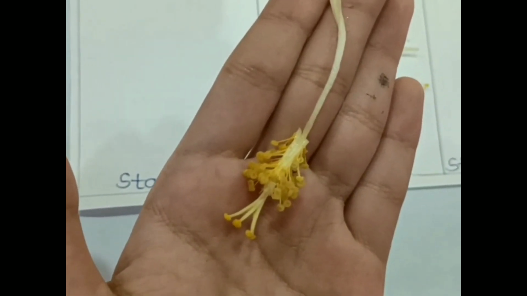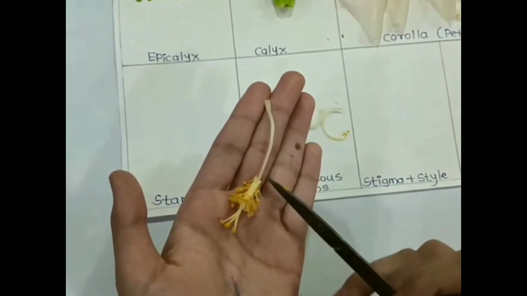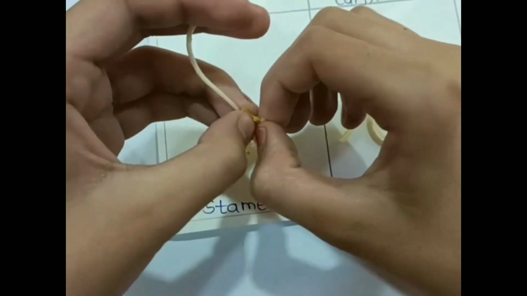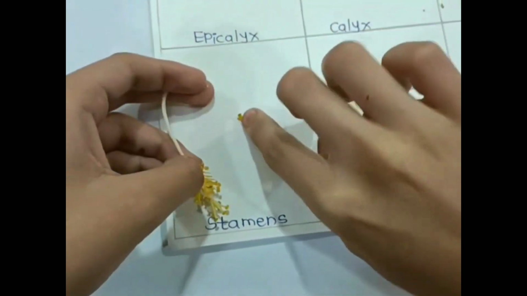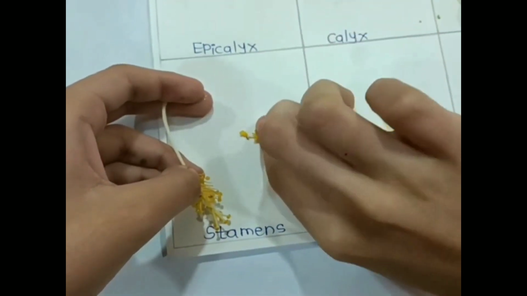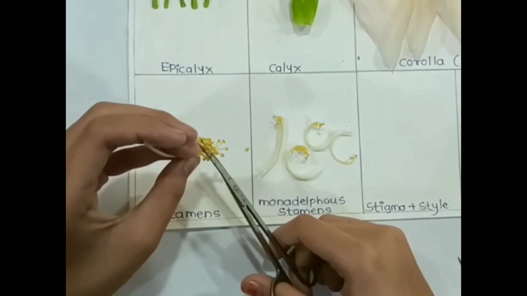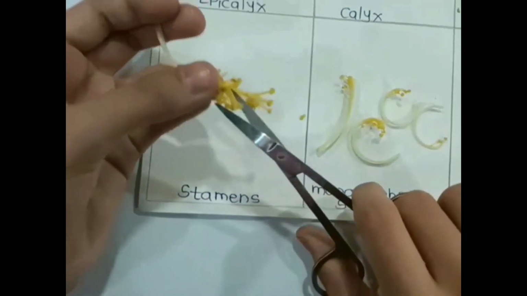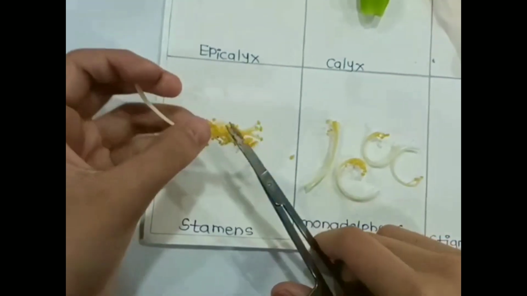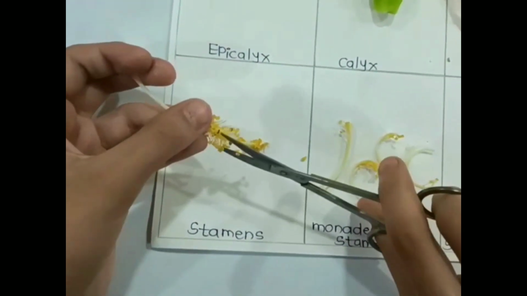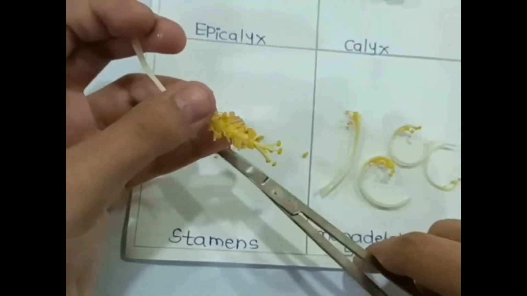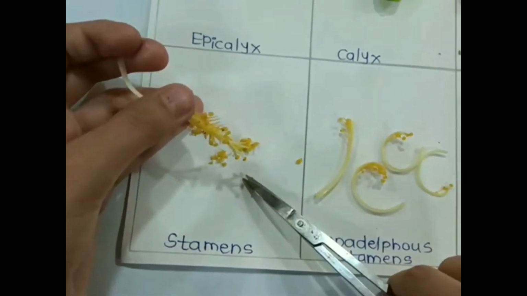As we all know, hibiscus is a bisexual flower. The hibiscus has both male and female parts in the same flower. The male part, which is known as the stamen, consists of stem-like filaments, and each filament ends with the pollen-producing anther. So here I am just removing it carefully. You can see here, the anthers which release the pollen sit on the filaments, and these two organs make up the stamen and the male part of a flower.